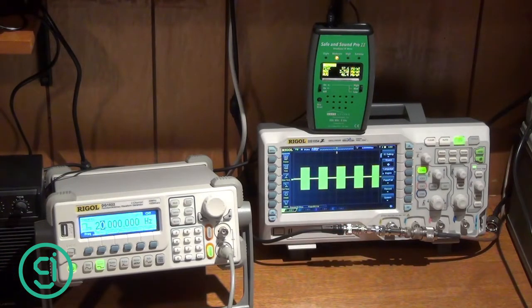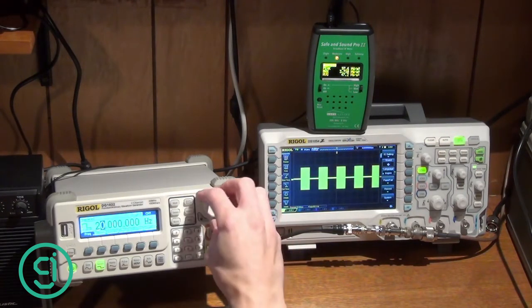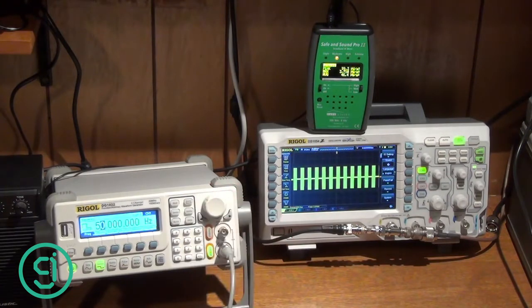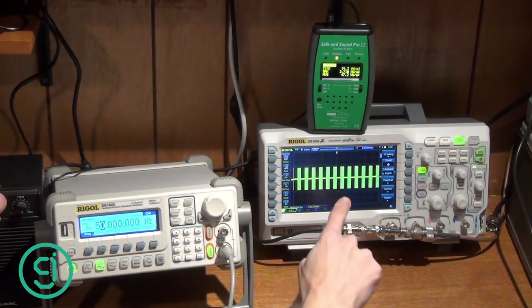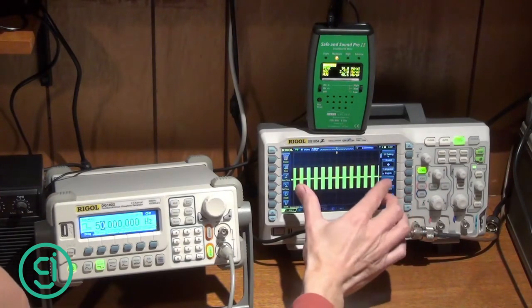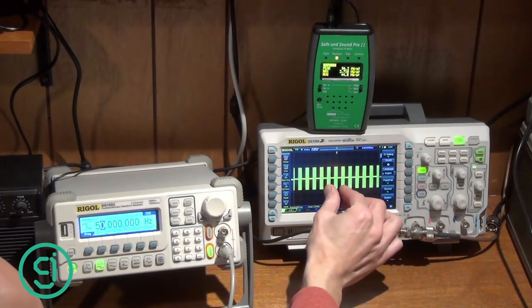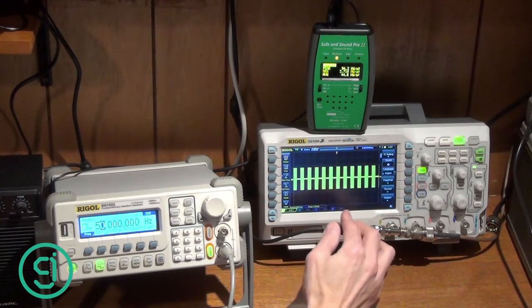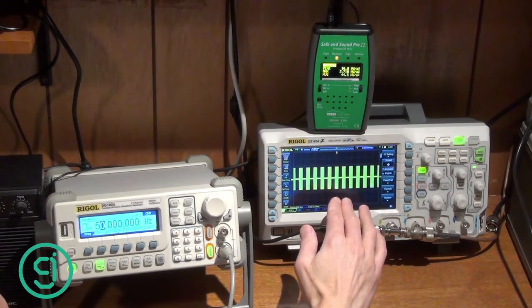Let's hear what that sounds like. Now what I'm going to do is increase that pulse modulation frequency. Let's step it up. Now that is 50 hertz modulation, and you can see that things got closer together, so there are more pulses in a given amount of time.